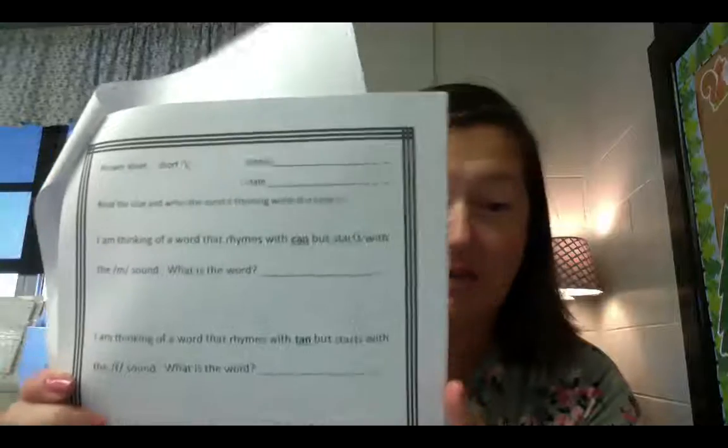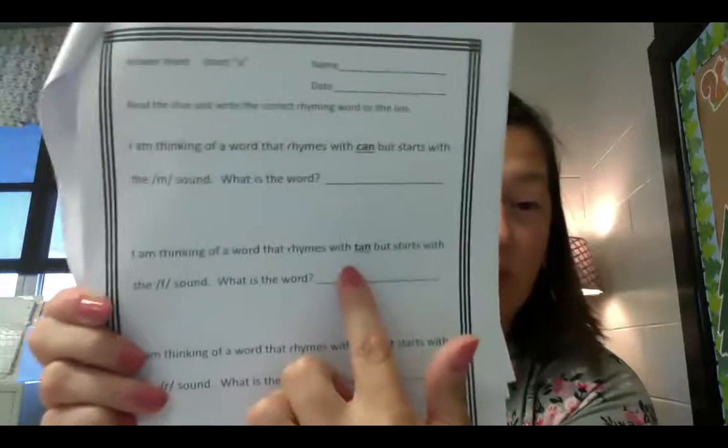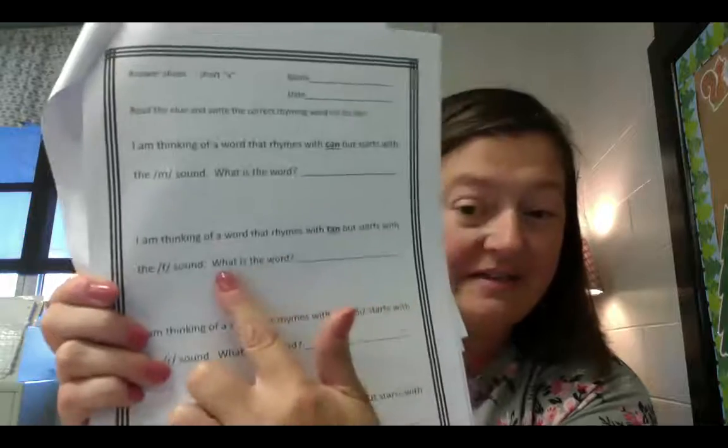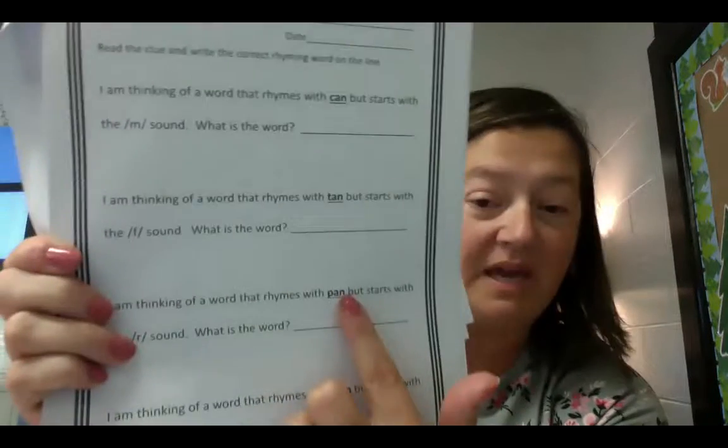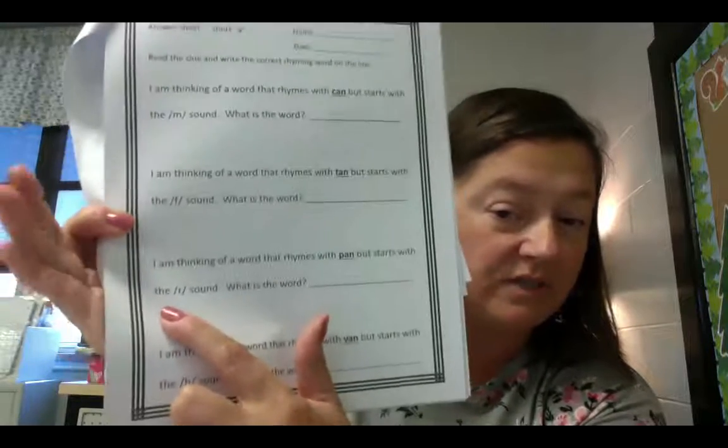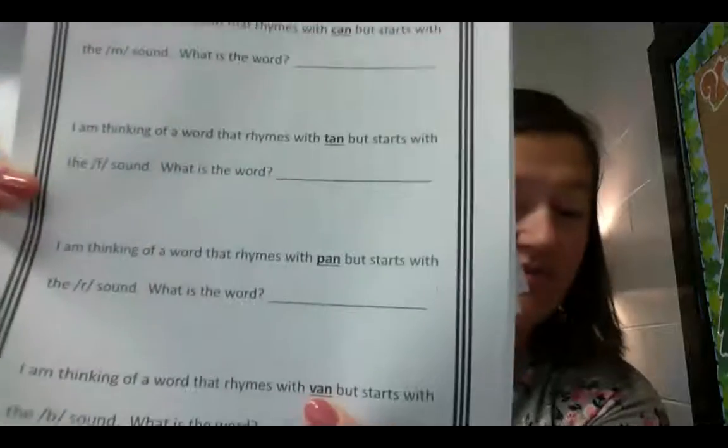So don't say it out loud. Give your classmates time to think with their brain. Don't say it out loud. The next one says, I'm thinking of a word that rhymes with tan, but starts with a different sound. Then a word that rhymes with pan, but starts with a different sound. And then a word that rhymes with van, but starts with a different sound.